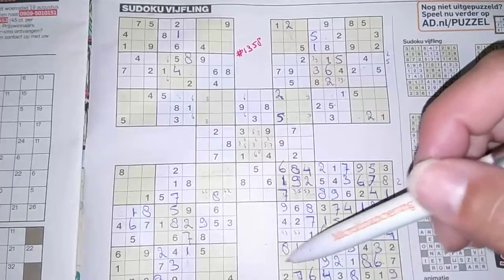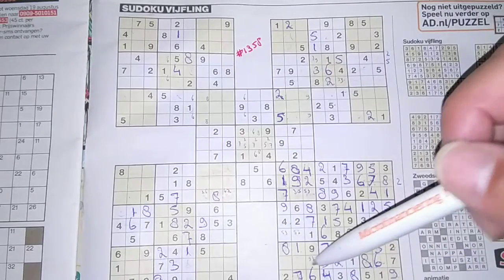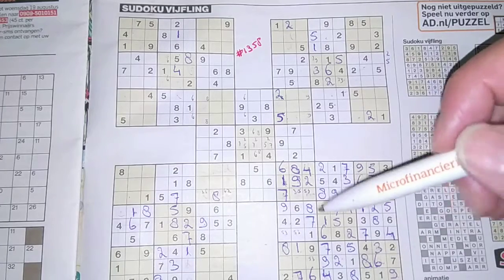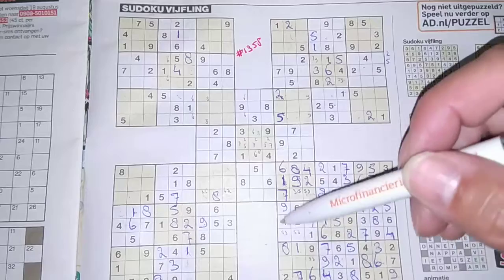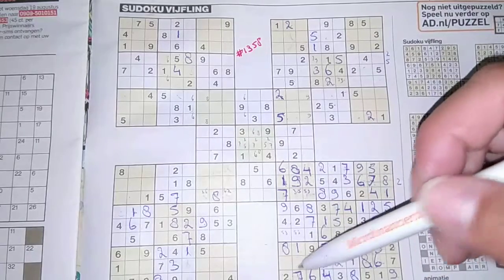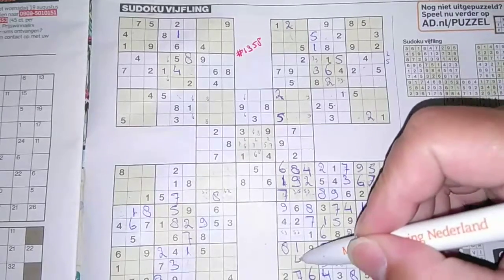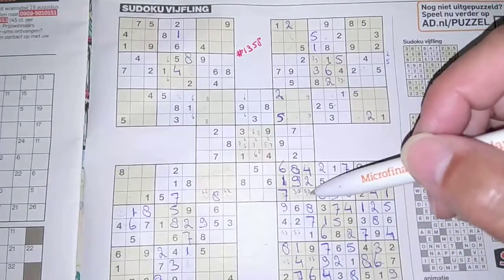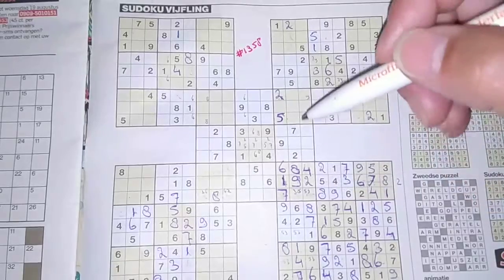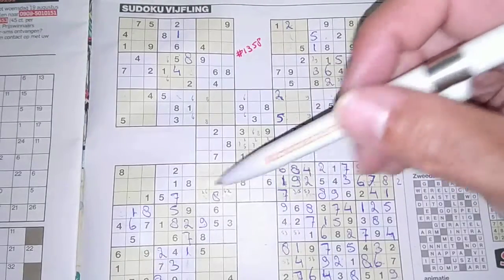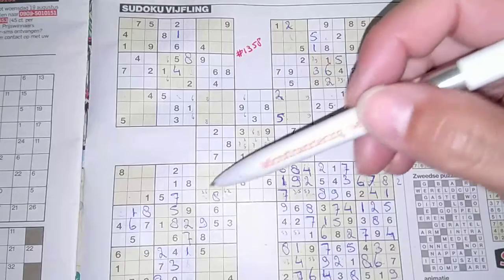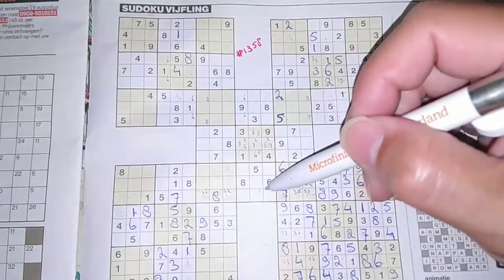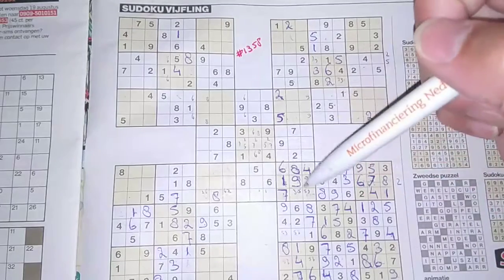2 boxes left. 5, 3, and the 4. 4 in this column, 4 in that column, so the column between. The only place for the 4 should be there. 5, 3. Pair, pair, pair. Alright. 3 missing numbers in this row. 2, 6. The 1 is missing. We see here 1. No 1 there. 1 should be here.